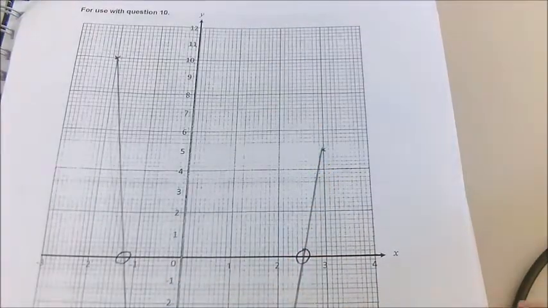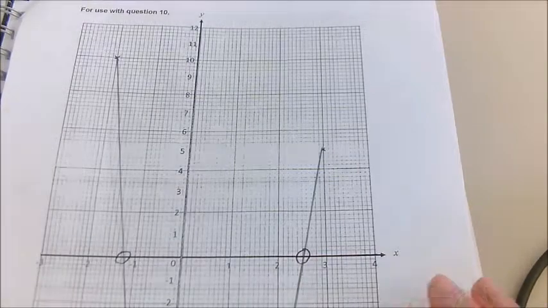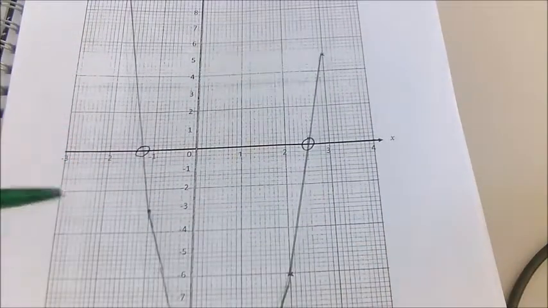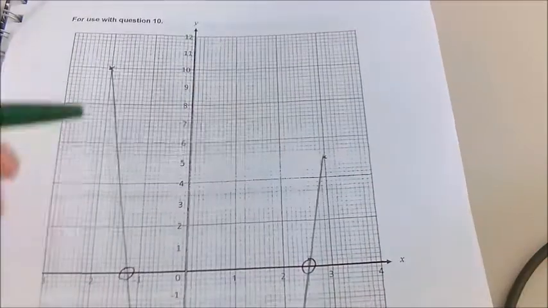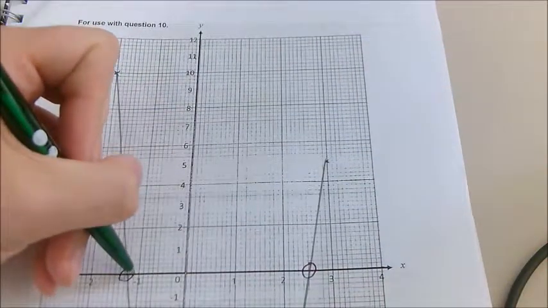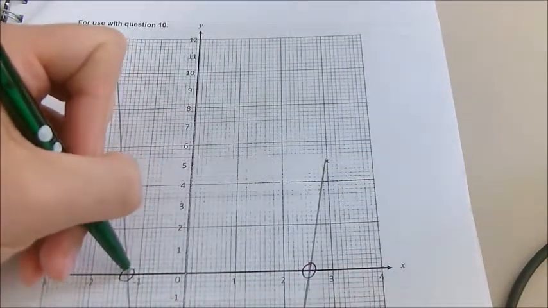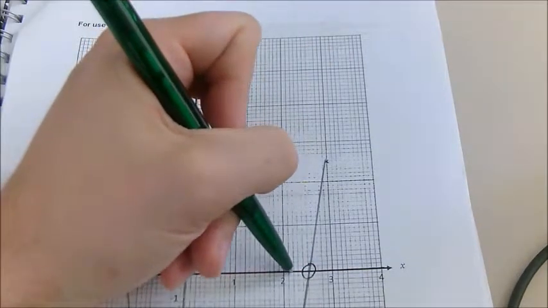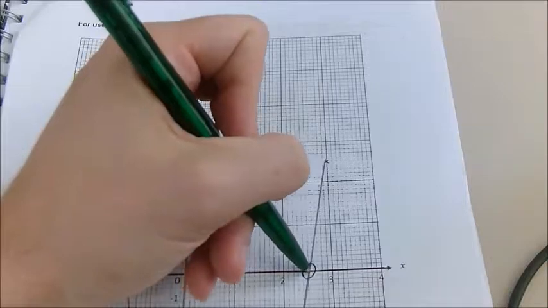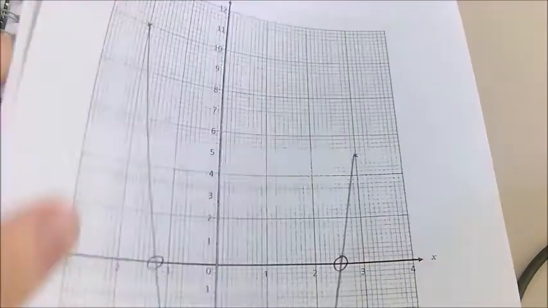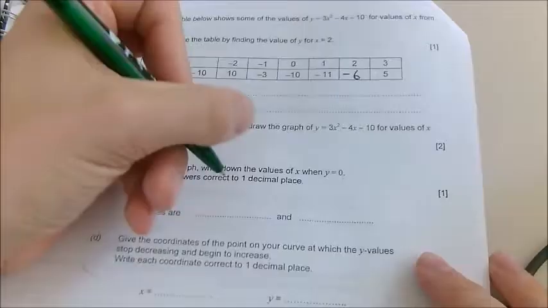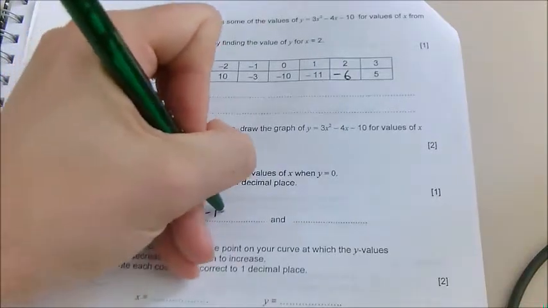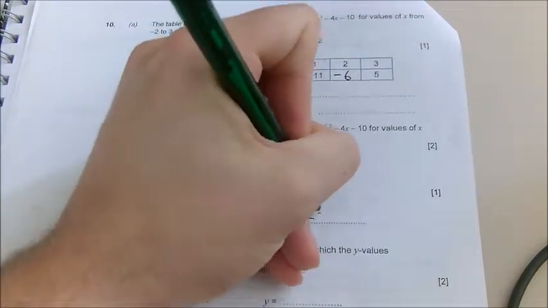Sometimes they ask you for different numbers, so like at minus 5 you just go down to minus 5 and draw a line and then read off the x values there. So I've got minus 1.12, I'd say minus 1.2, and here I've got 2.1, 2, 3, 4, 5. So minus 1.2 and 2.5.